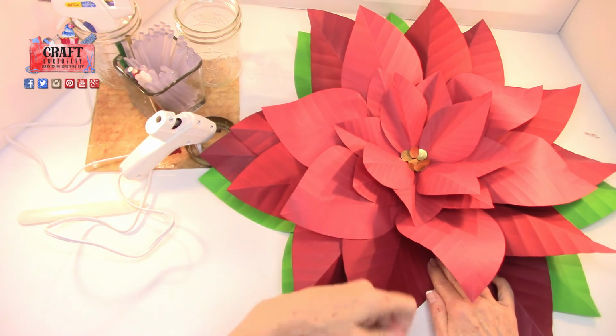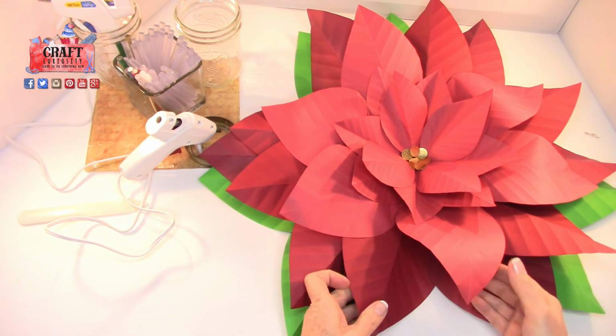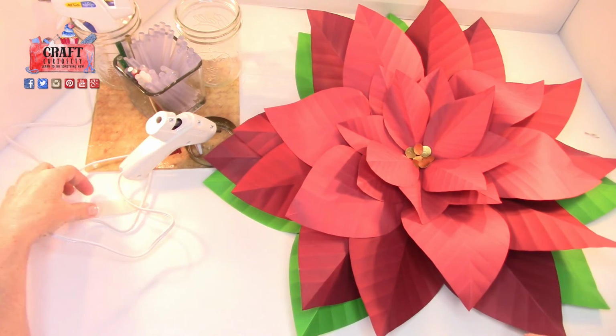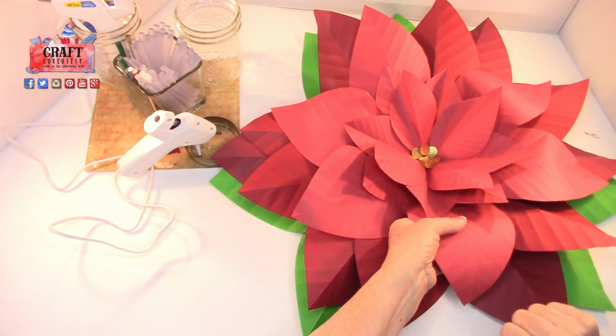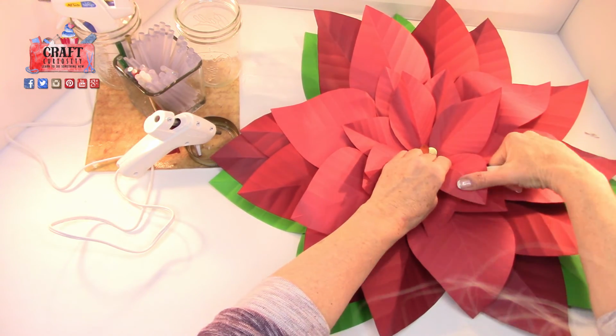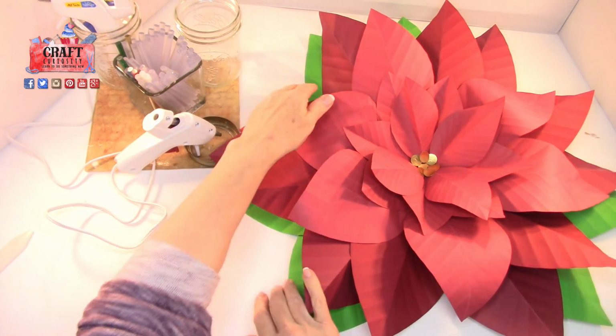You can also put that bone folder to good use. For example, I wanted this leaf to curl back towards the back of the flower. You know, just change the direction on a petal or two. And that's real fun too. So, you know, have fun with this.